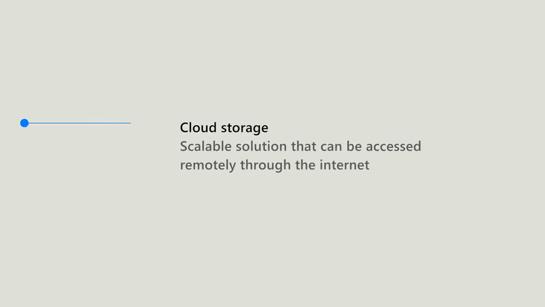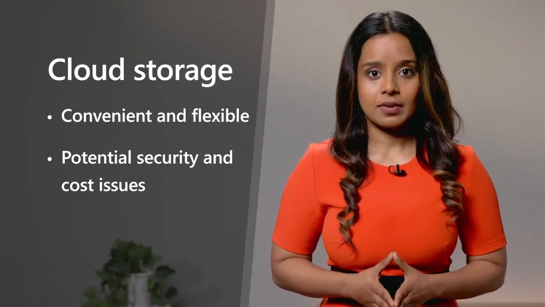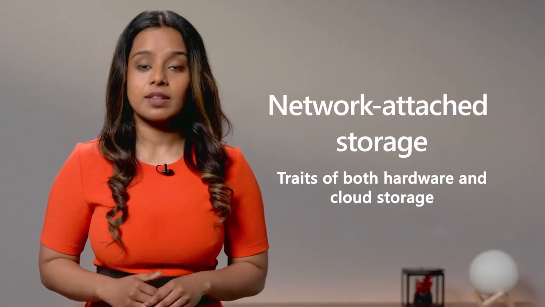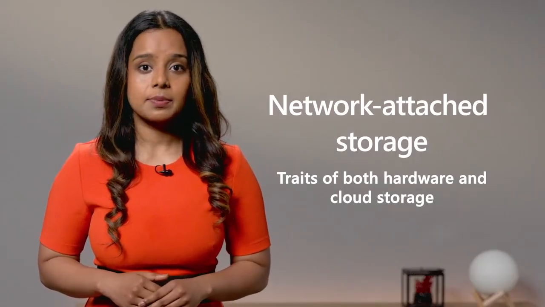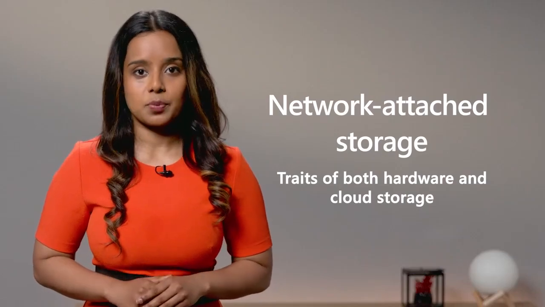Now that you know about traditional methods for storing data, let's learn about the modern solutions that continue to gain popularity. The rise of cloud storage has transformed how we think about data management, providing scalable, remote storage solutions accessible from any internet-connected device. This model offers unparalleled convenience and flexibility, though it necessitates careful consideration of security and cost implications. For those seeking a middle ground between the physical control of hardware and the accessibility of cloud storage, Network-Attached Storage, or NAS, offers a compelling option.